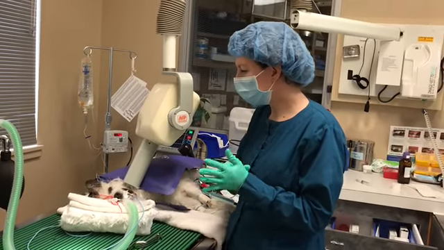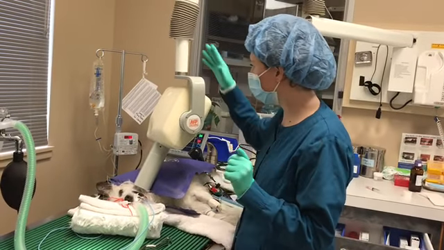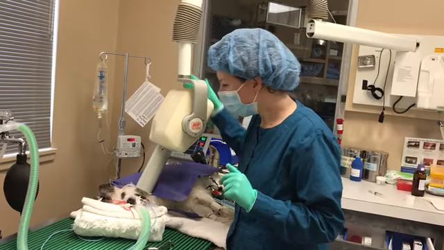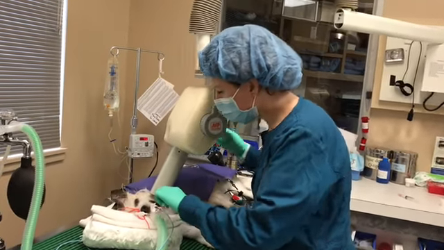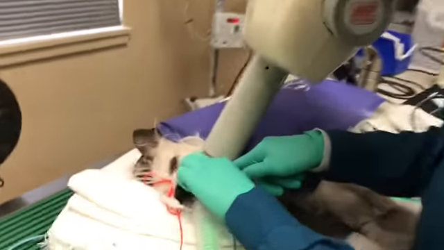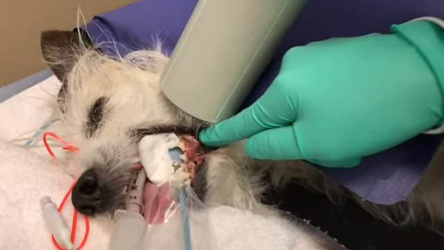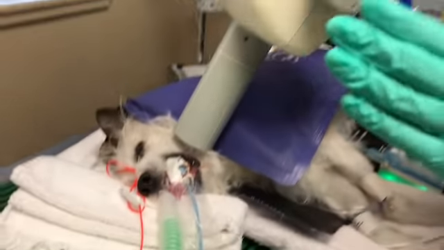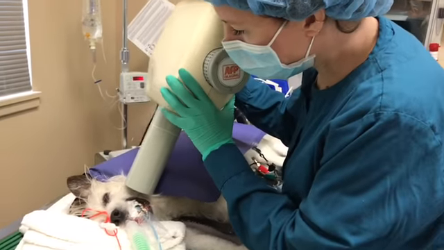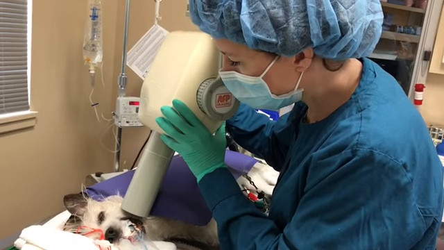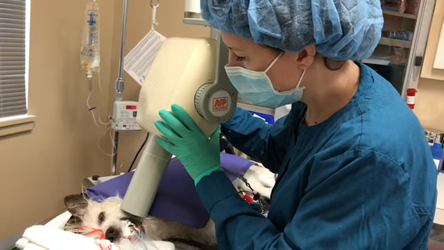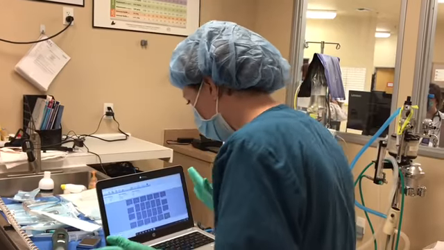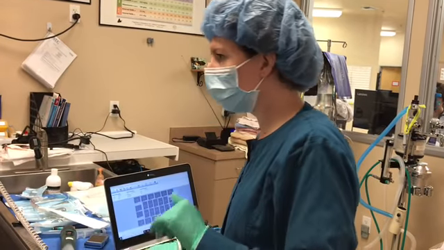Okay, so I'm going to take some dental x-rays. This is our unit, and I've got the sensor here parallel to the mandibular molars. You can kind of see it peeking out there. So I'm using a parallel method. I'm going to press the button, and once it beeps, let go.